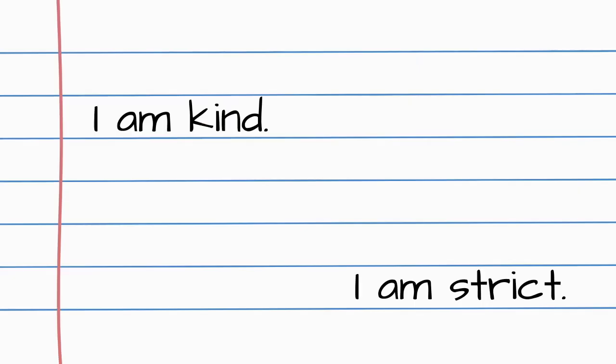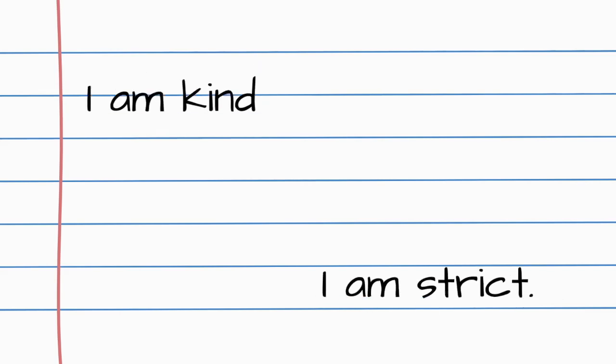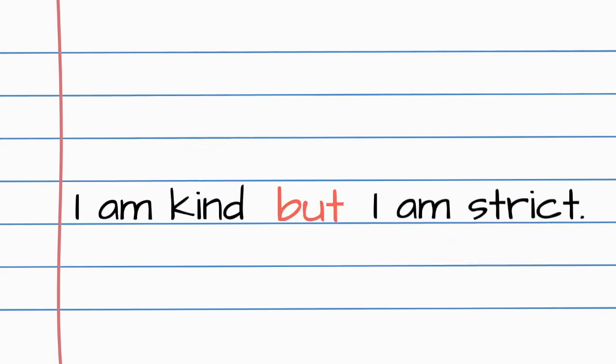Let's look at these two sentences. I am kind, I am strict. If we want to use a conjunction, we can make one sentence. I am kind, but I am strict. That gives us more information than the two sentences do alone.